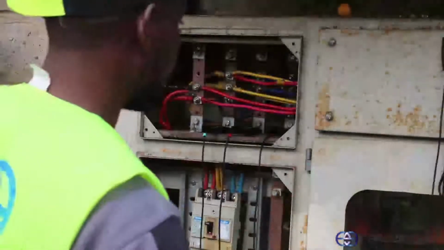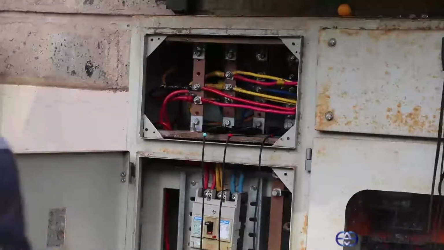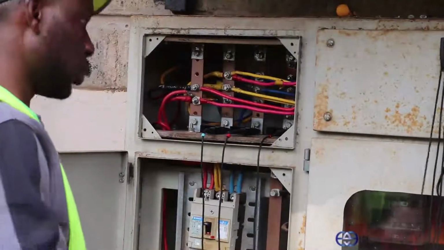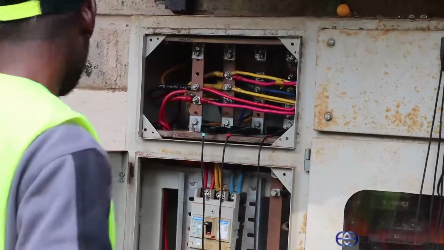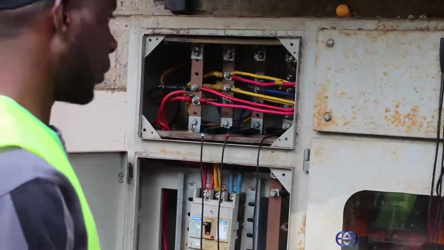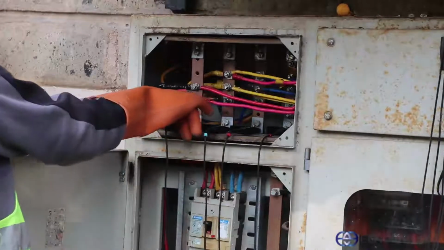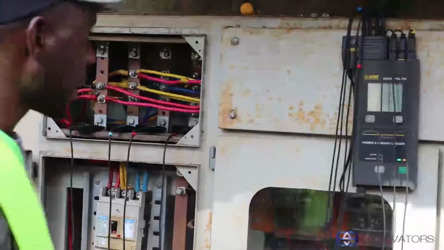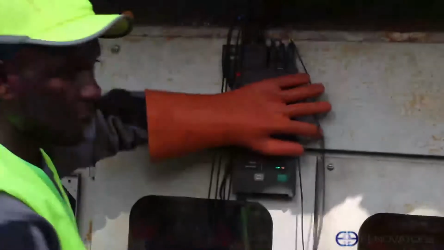Something that is very important to note: you have plugged in all the neutral, phase 3 and phase 2, but now with line 1 or phase 1, you'll note that once I plug in there, you notice there are some sparks, meaning that now our power energy logger has been powered on.